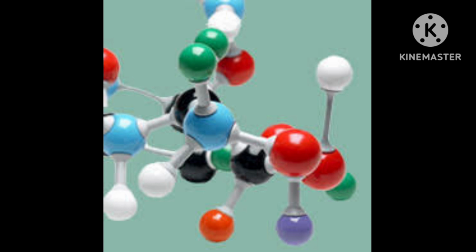If 1s and 1p, 2 orbitals, mix, then it will form 2 orbitals, sp sp. If 1s and 2p mix, a total of 3 orbitals, then after redistribution of energy they will form 3 orbitals, sp2 sp2 sp2.